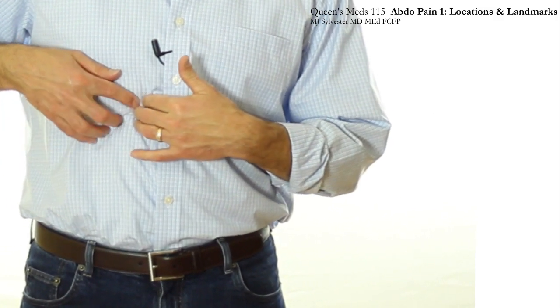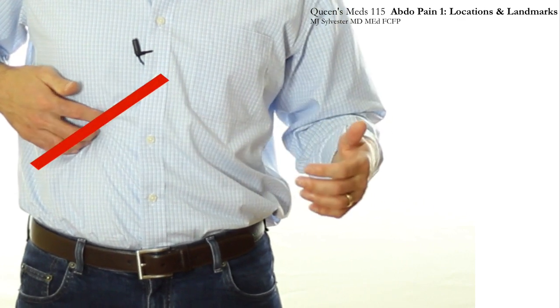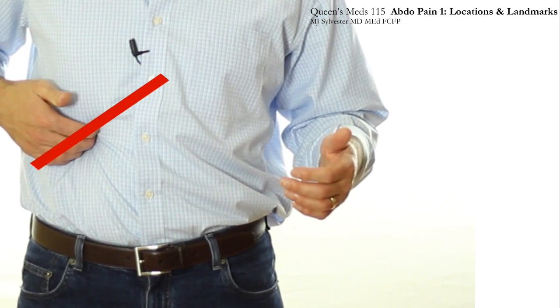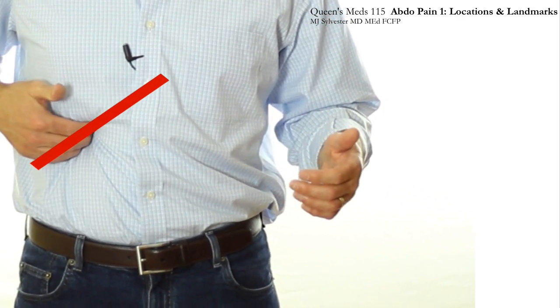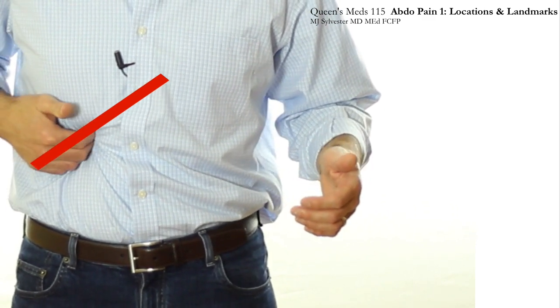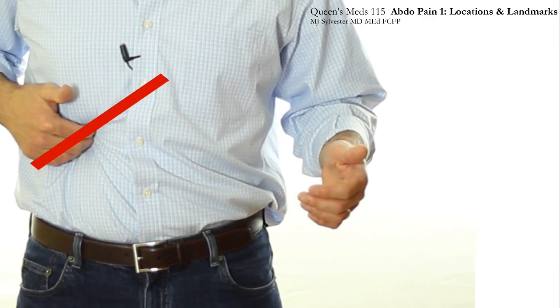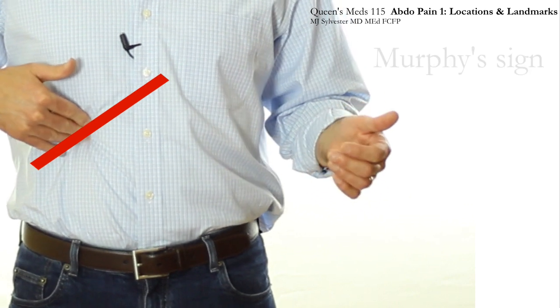Okay, now let's move along the right costal margin. That's the border of your ribs on this side. As you move along, stop about midway. Put your fingers underneath your ribs there and take a big breath. You just checked for Murphy's sign.